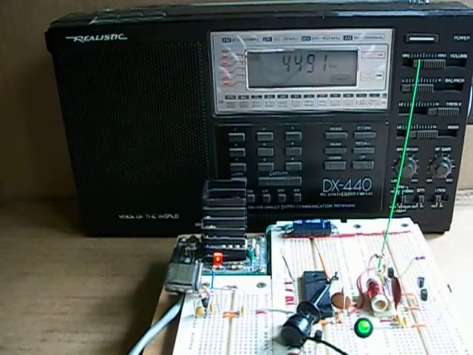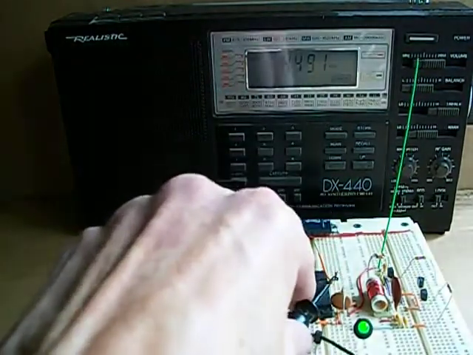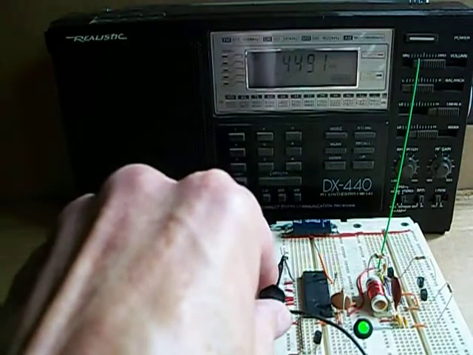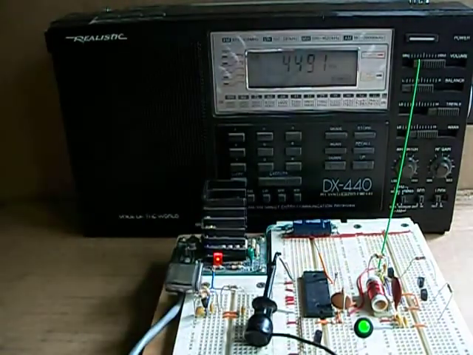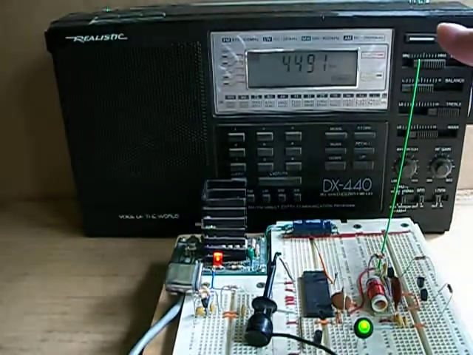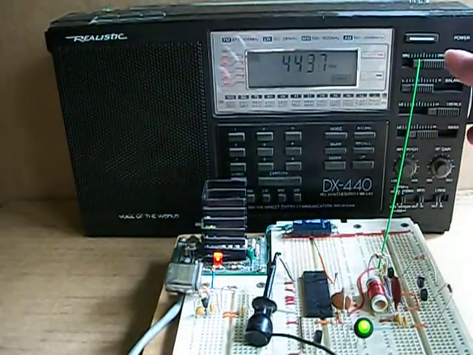I'm kind of surprised at that lower one. I'll have to look at that. But, you know, it's working. And it is a prototype circuit, so this is kind of a test circuit. So let me see if this one goes to 4433. Yeah, there it is.